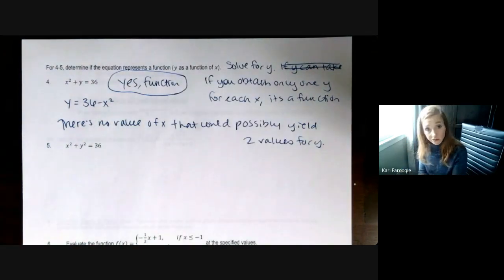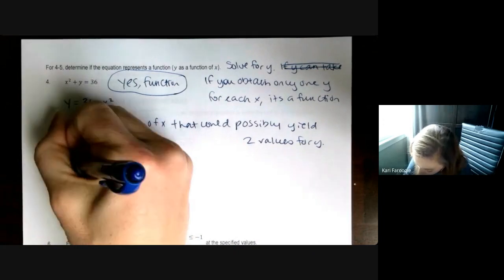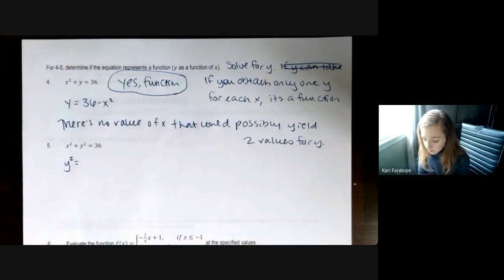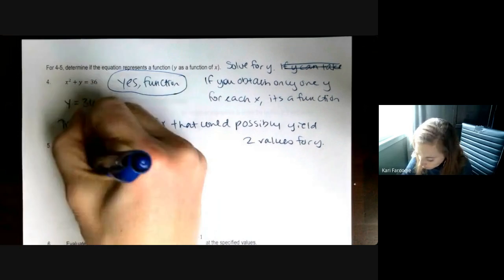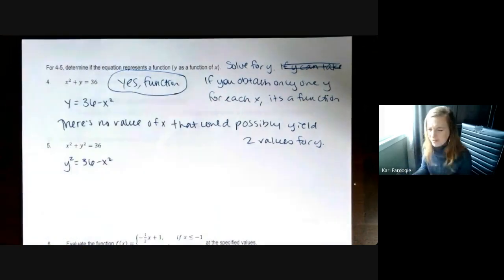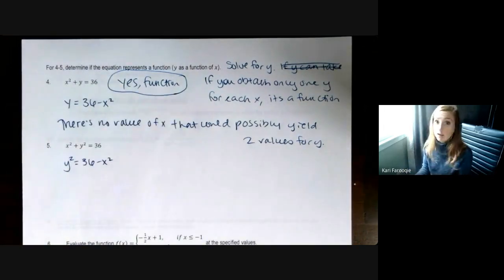So a different situation would be something like example 5. In example 5, if you try to solve for y, you could do something similar. You could say y squared equals 36 minus x squared. And if you're thinking like, well, this is not really different, it is different.